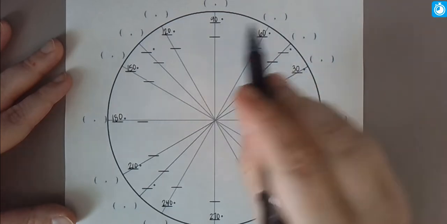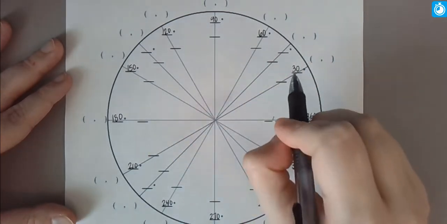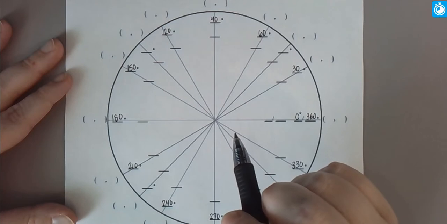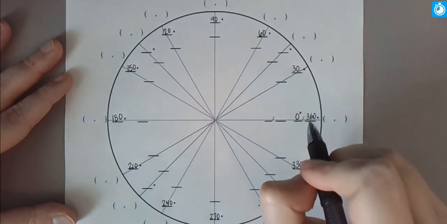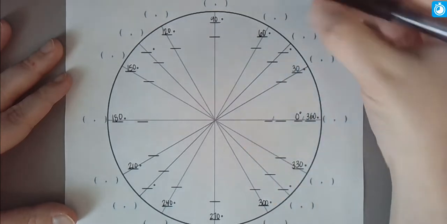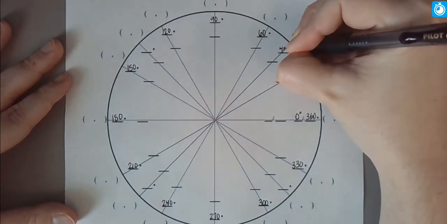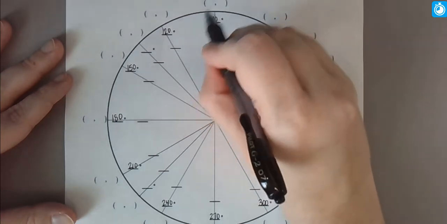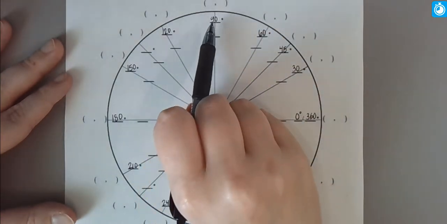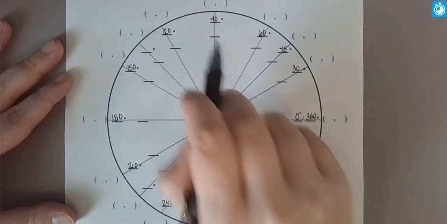Now, notice that still leaves some blanks. That's because we've only labeled angles that are multiples of 30 degrees. Some of the angles are also going to be multiples of 45 degrees. So if we rotate around 45 degrees, that's going to label this angle. Rotate another 45 and it takes us to 90, which is already labeled. That's because 90 is a multiple of both 45 and 30 degrees.